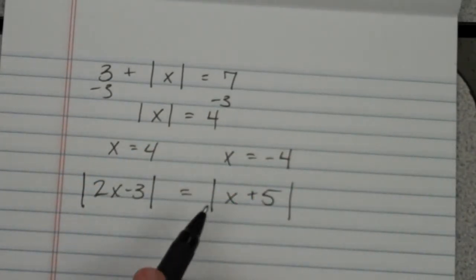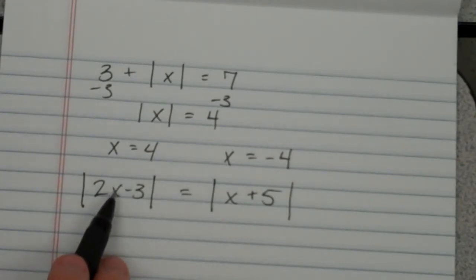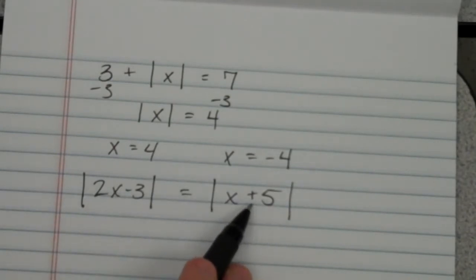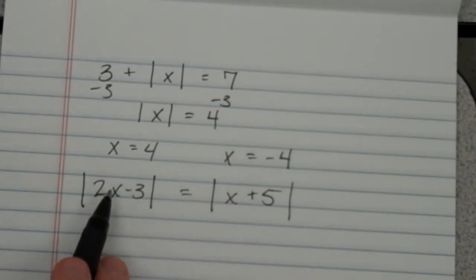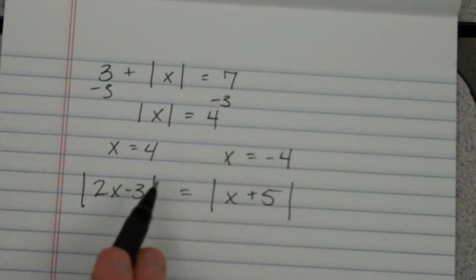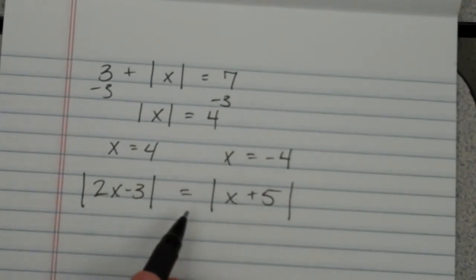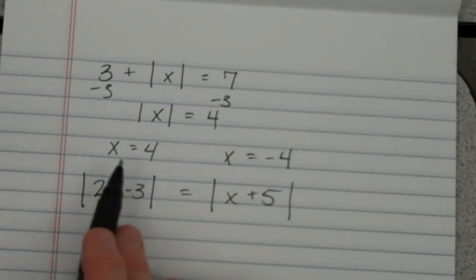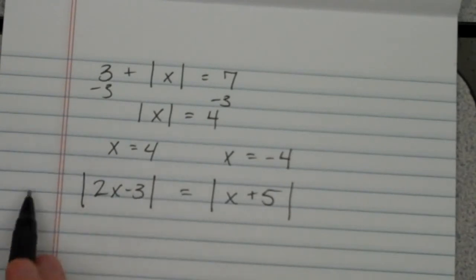All right, now this kind of seems a little complicated, but it's not really that complicated. You have two possibilities for this one and two possibilities for this one. So technically, there's 4 different equations that should be made, right? This equals the positive of this, equals the negative of this, and then this equals the positive of this, equals the negative of this.